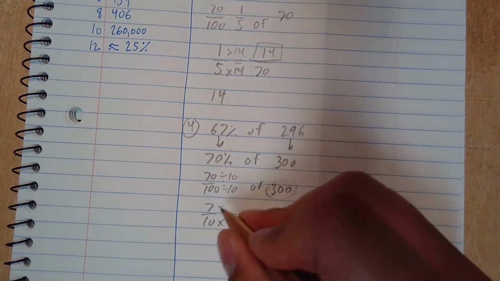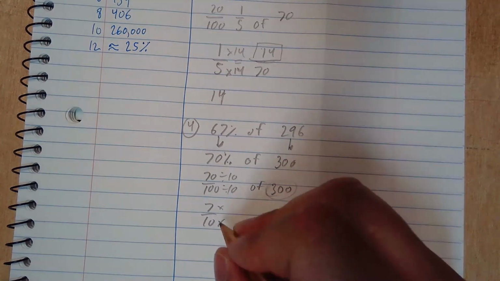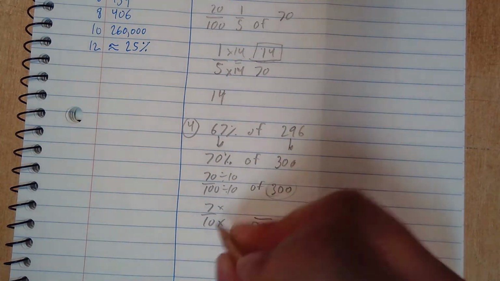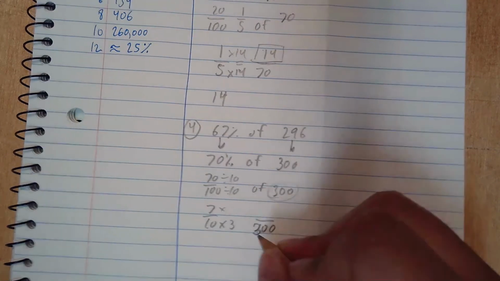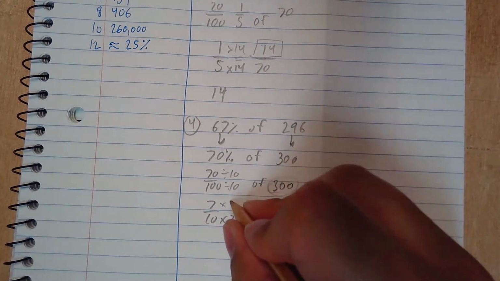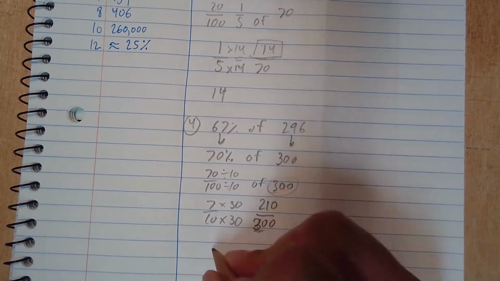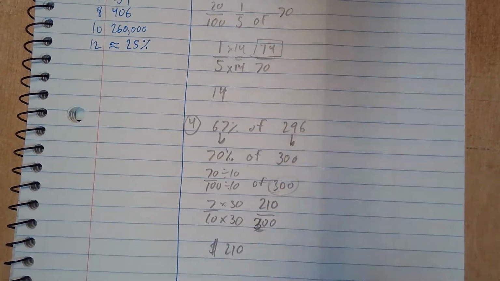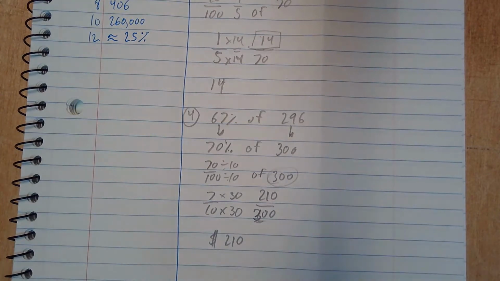Now, to go from 10 to 300, we're scaling up, but by a factor of what? I know 10 times 3 gives me 30, and I just add another 0. Now, guess what? Now I have 300. So we'll do the same thing over here. 7 times 30 is 210. Voila, 210. Guys, seriously, do not overthink it. It can be this easy.